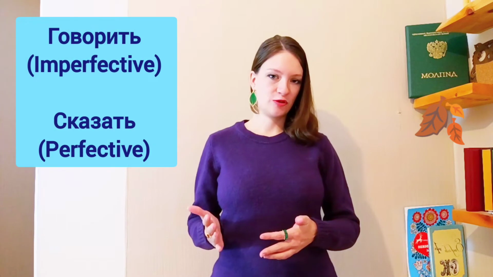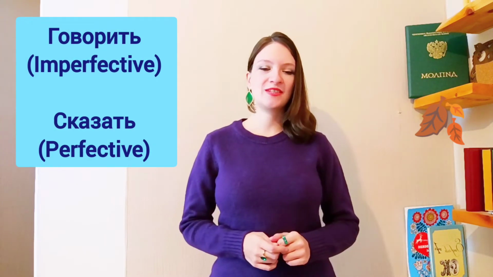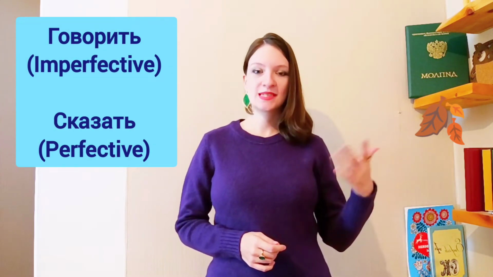Okay, so now говорить is the infinitive form. It is an imperfective verb aspect. Perfective, by the way, is сказать. And now we will move on to conjugation. This is the second type, as I told you already.